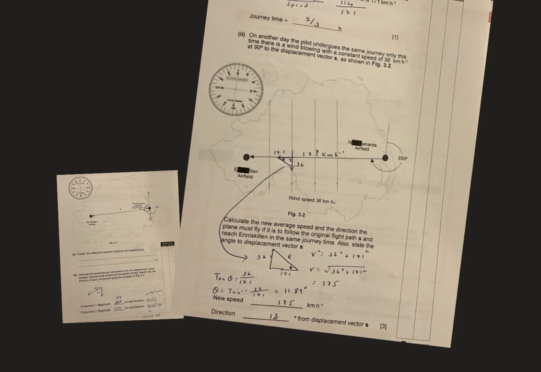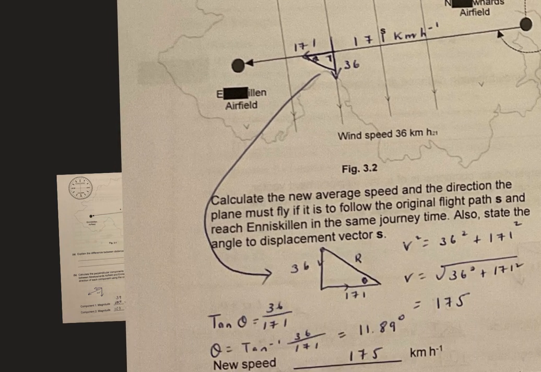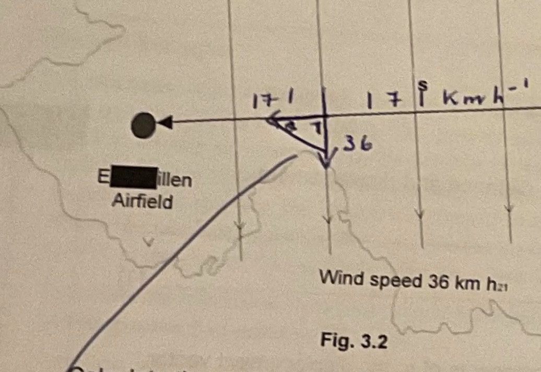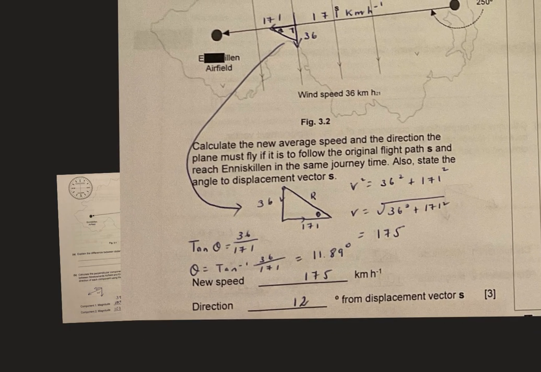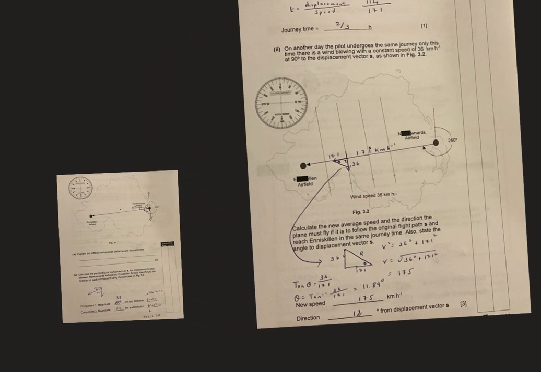Now the next one again is all relative. You can see there I've plotted it, and I explain why we use 171 again, because it's the same journey, but the wind speed is coming down along. So I've just taken that little triangle. I have drawn it the right way around because I don't like looking at things upside down. So there's 36 and 171, and I found the resultant, which is 175, using Pythagoras' theorem. And then there's the angle in between. I have it up there in the diagram as well. And then down here, therefore, tan of the angle: tan inverse of 36 divided by 171. And I got 11.89, which is 12 degrees. So actually quite easily done there. Okay, I hope that makes some bit of sense.